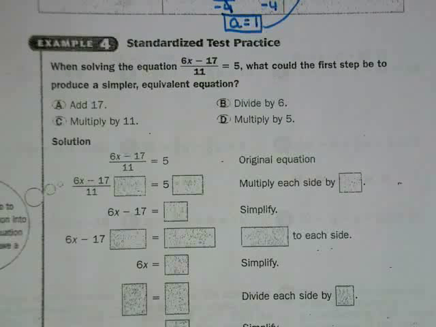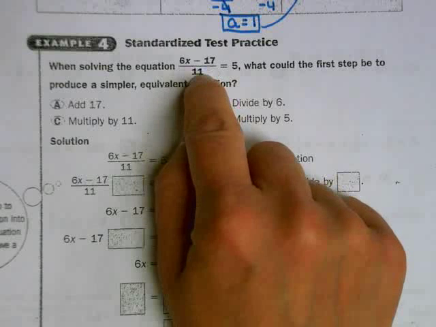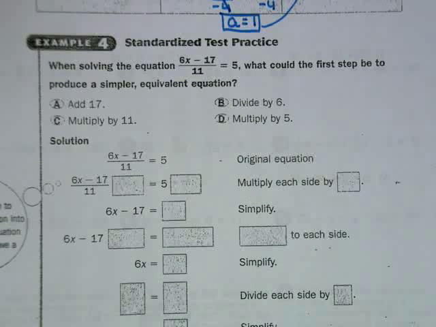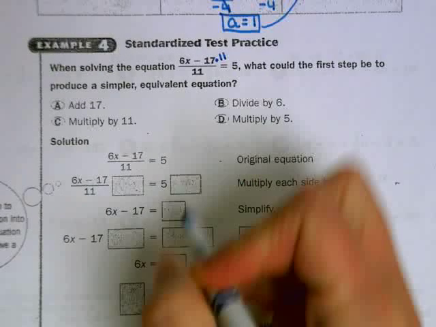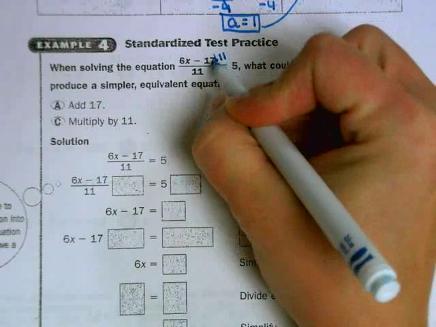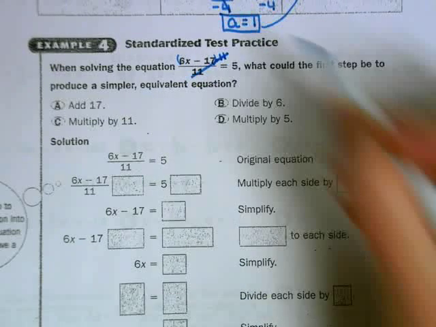So the best strategy for this one is to get rid of the dividing by 11 on that whole side. So how do you get rid of dividing by 11? You multiply by 11. So in this case, we are going to start solving the equation right away. If I multiply this whole thing times 11, then the times 11 divided by 11 is what goes away.